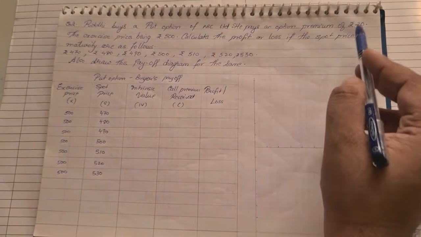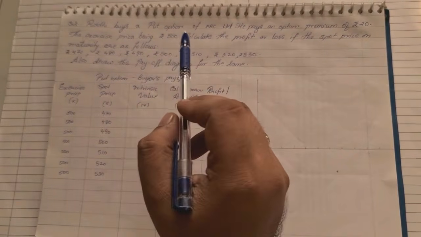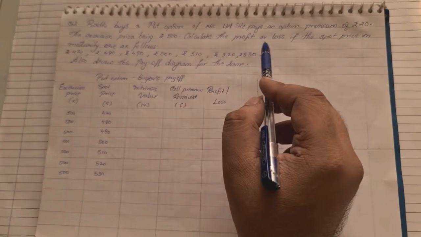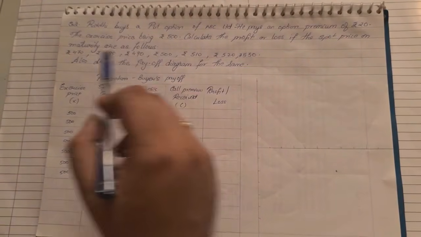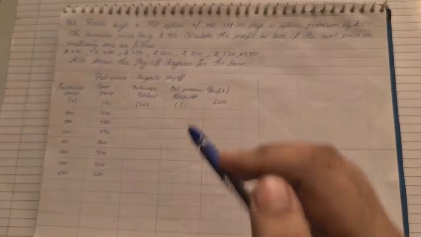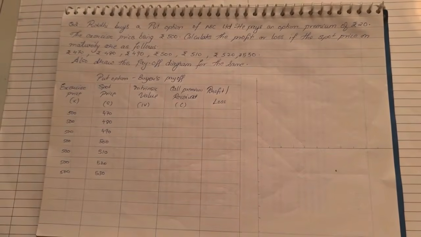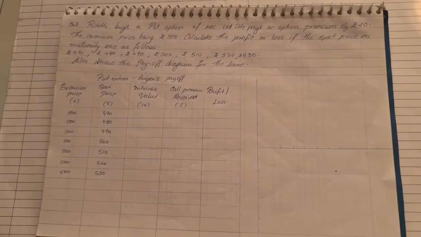The exercise price being rupees 500. Calculate the profit and loss if the spot prices on maturity are as follows. And they are giving 1, 2, 3, 4, 5, 6, 7 spot prices on the expiry date. Also draw the payoff diagram for the same.